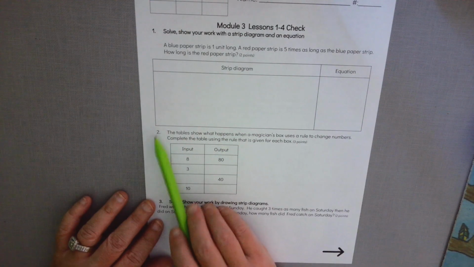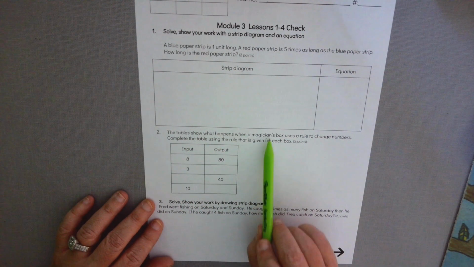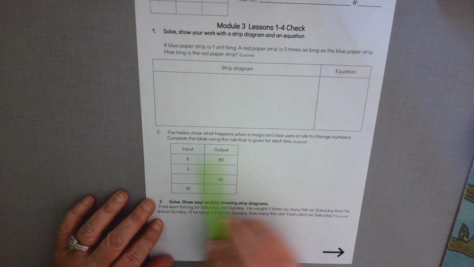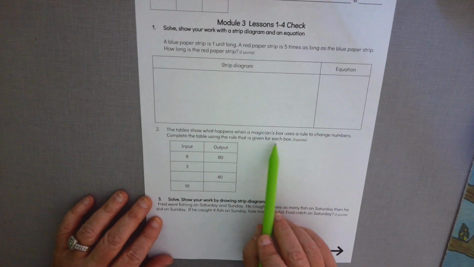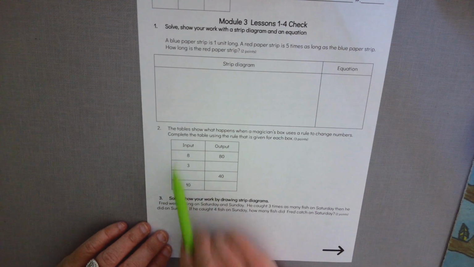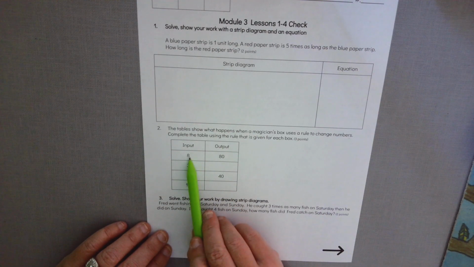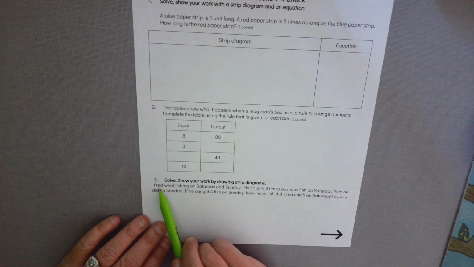Okay? Number 2. The tables show what happens when a magician's box uses a rule to change numbers. Complete the table using the rule that is given for each box. So you've got to figure out what that rule is. What do I do to 8 to get to 80? Think about that. Okay?